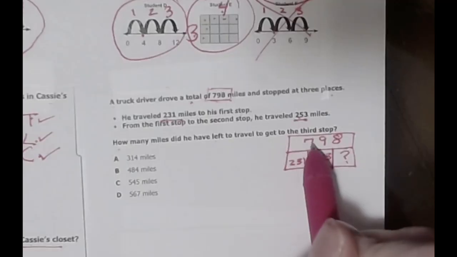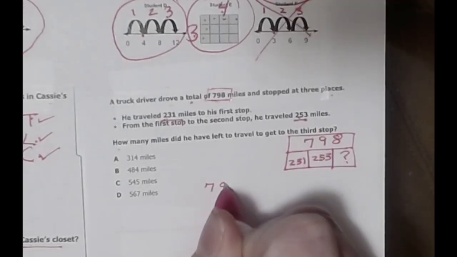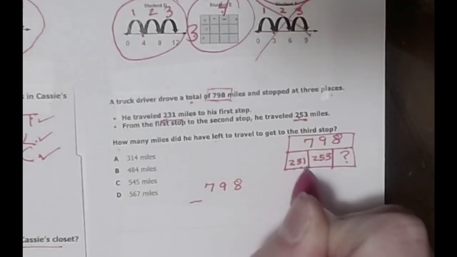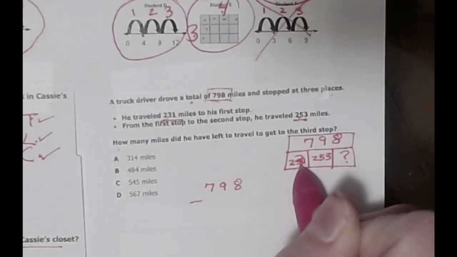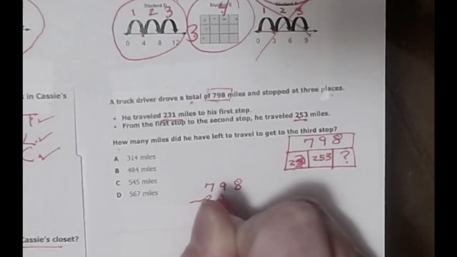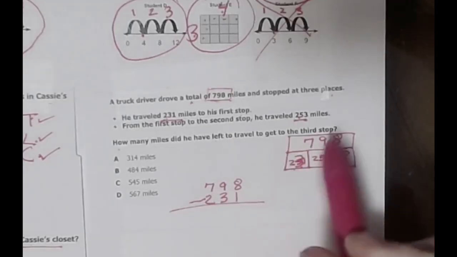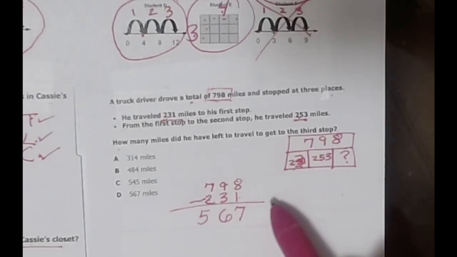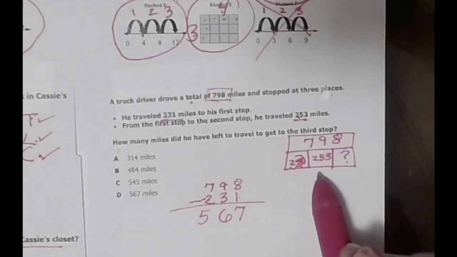So I'm going to do 798. I'm going to subtract this first number, which was 231. I know it's hard to see. So subtract 231. We start in the ones place. 8 minus 1 is 7. 9 minus 3 is 6. 7 minus 2 is 5. Okay, so we're done with this one. Now we've got to do this number.